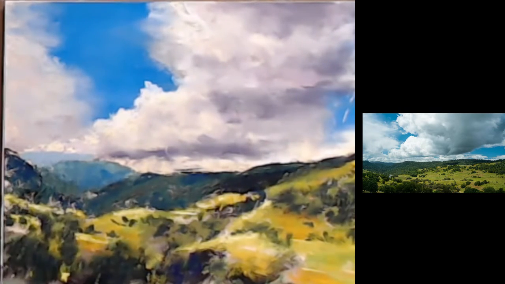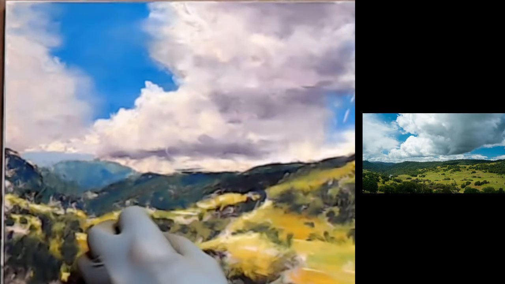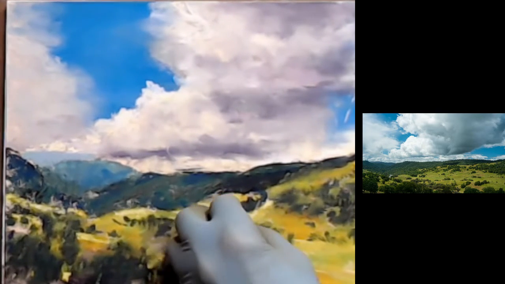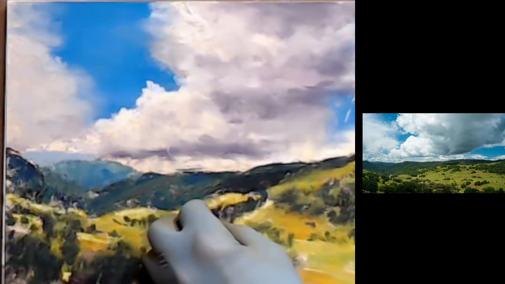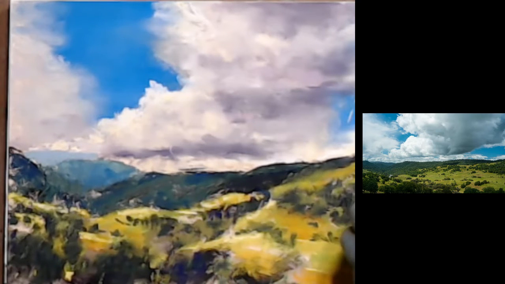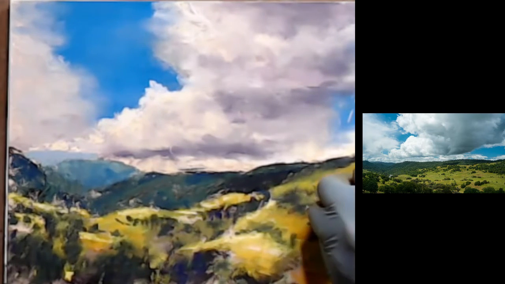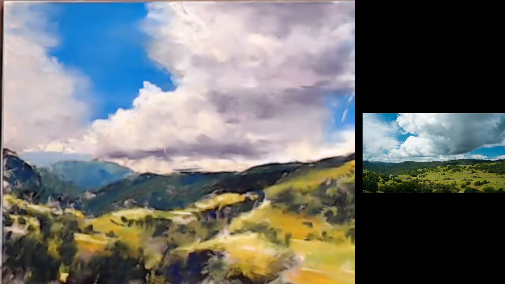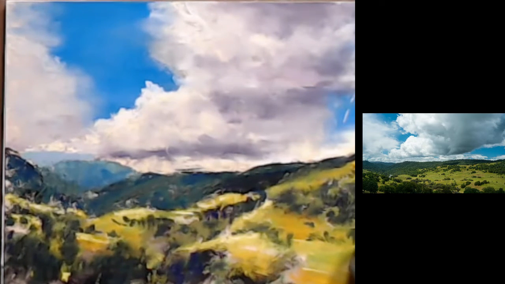And your foreground is going to have a little more detail, so I'll work a little bit on those larger bushes in the foreground. I like to use a deep blue and a deep purple in the greenery, as well as the dark green and the lighter values of green on top of that.